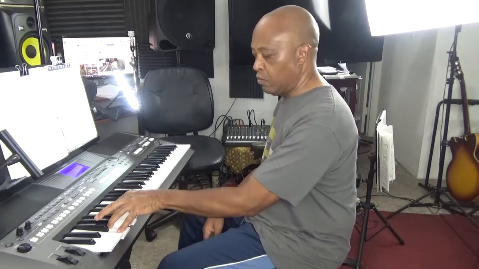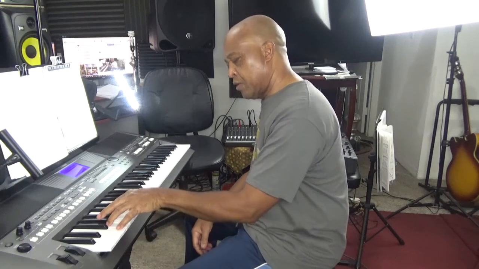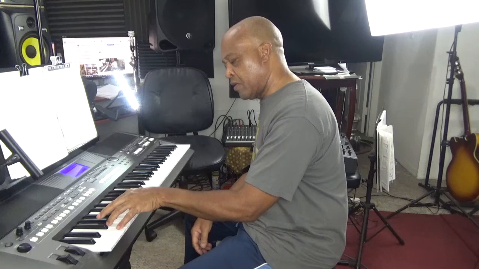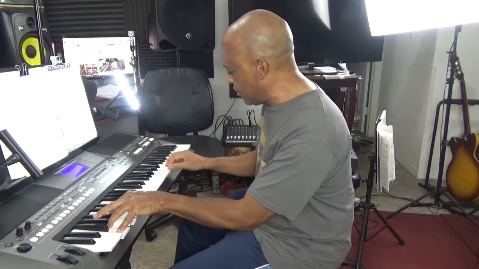Okay, so then this is the third, B. Then I want flat 13, that's E flat. There you go. So we have our chord, which is G dominant 7 flat 13, and we have our mode.